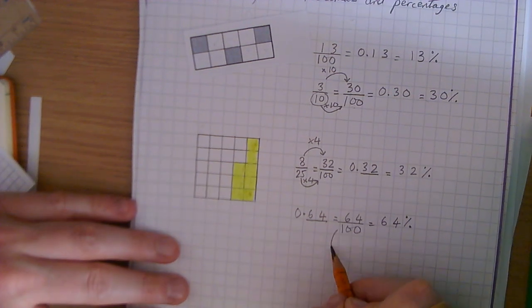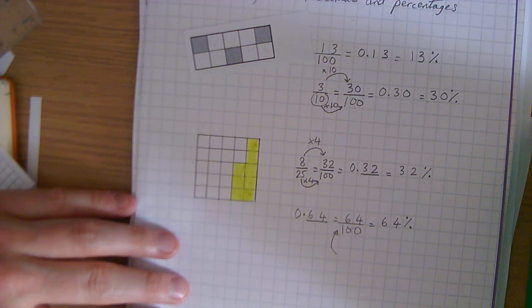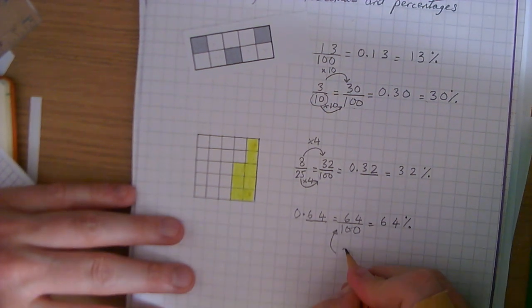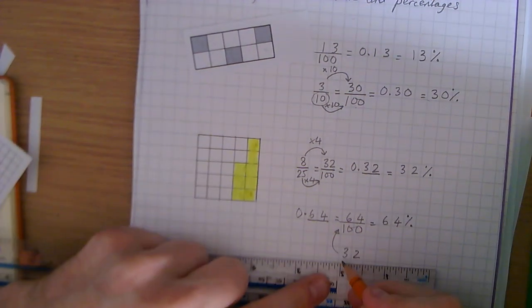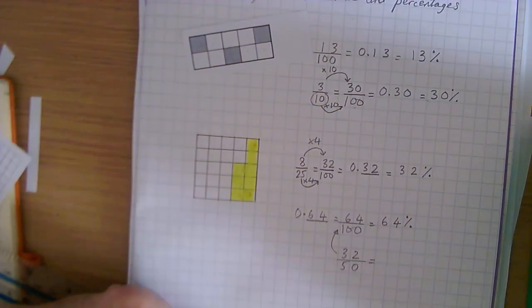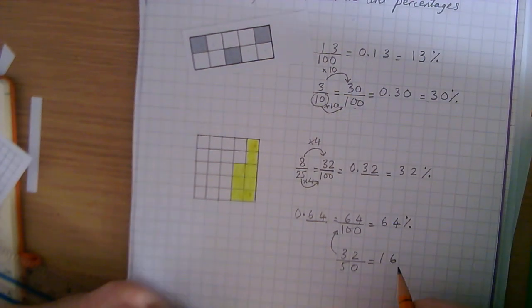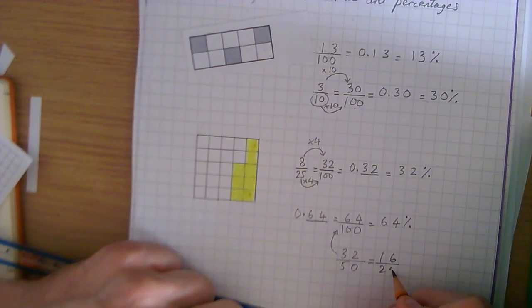This is not in its simplest form, so if you wanted to write it in its simplest form, we need to find the highest common factor of 64 and 100. We know it's going to divide by 2, so we could divide by 2, which gives 32 over 50. And we could divide by 2 again, which will give us 16 over 25.